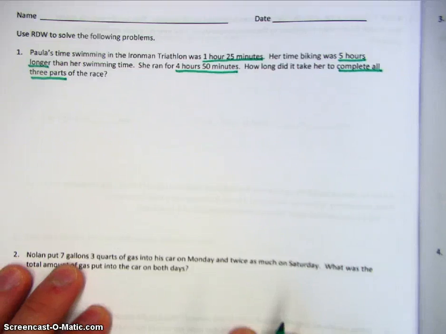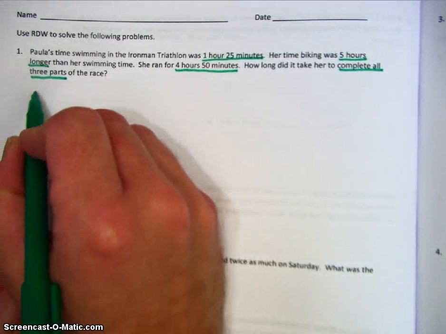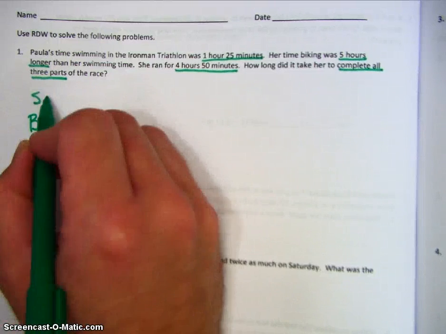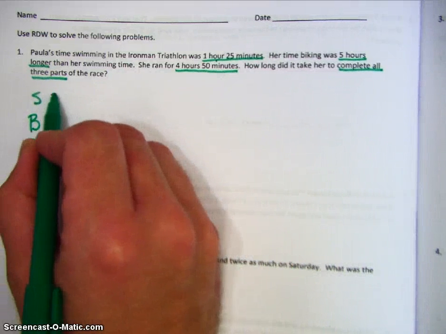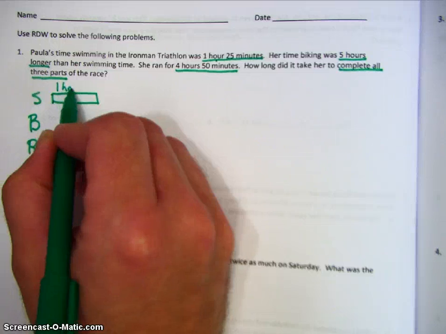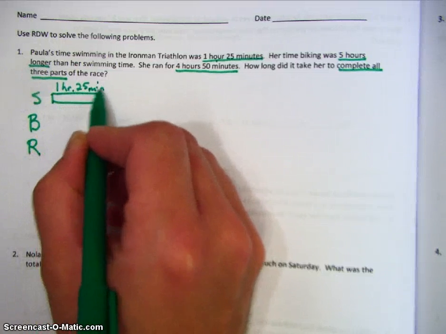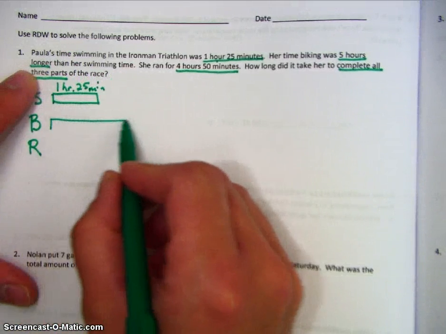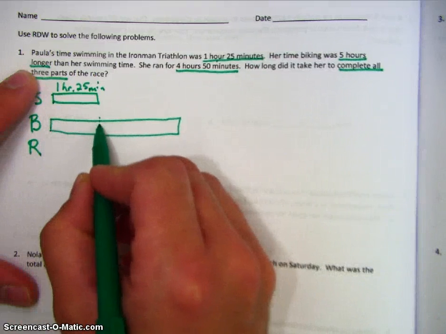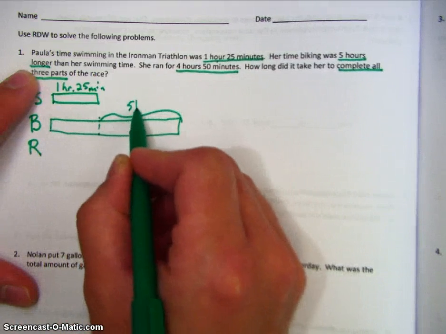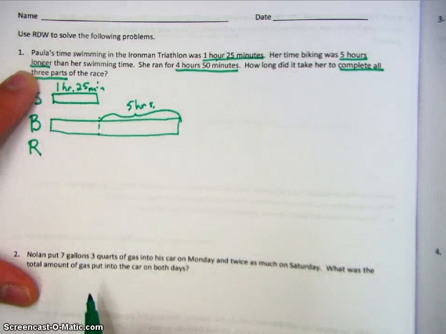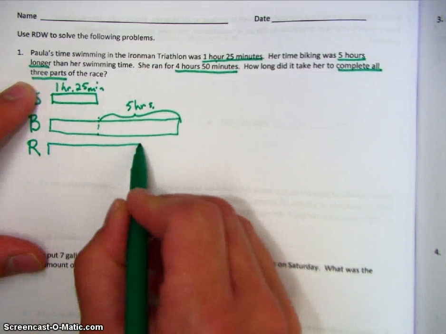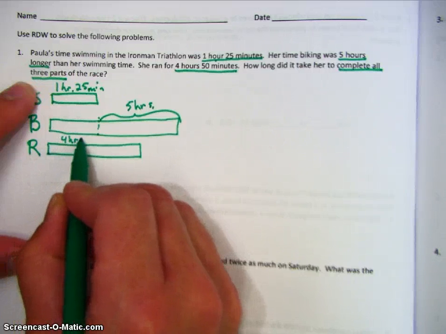Okay, so that's why it's called the triathlon, because we have three parts to the race. So we have swimming, we have biking, and then we have running. We have an exact time for the swimming, so her swimming was 1 hour, 25 minutes. Now biking was 5 hours longer than her swimming time, so we have a longer bar, and we know that this part right here was 5 hours. And then the running time we have an exact measurement for, so we see that we have 4 hours, 50 minutes.